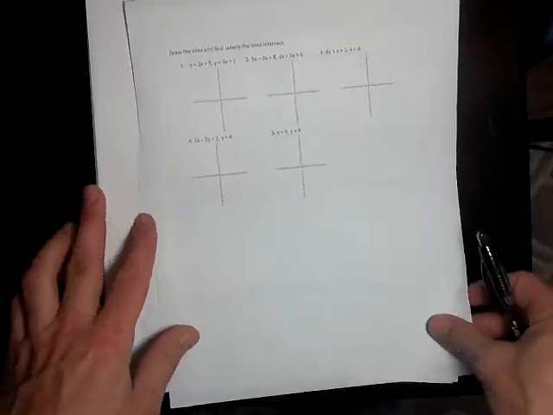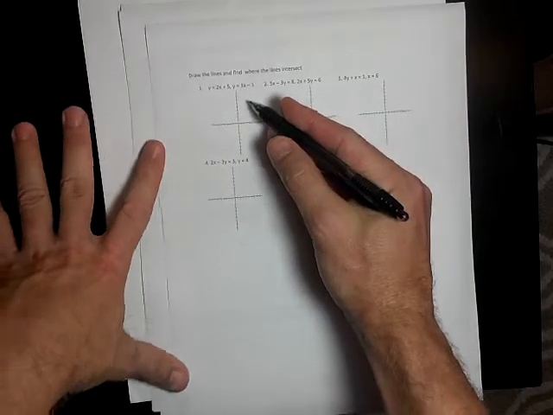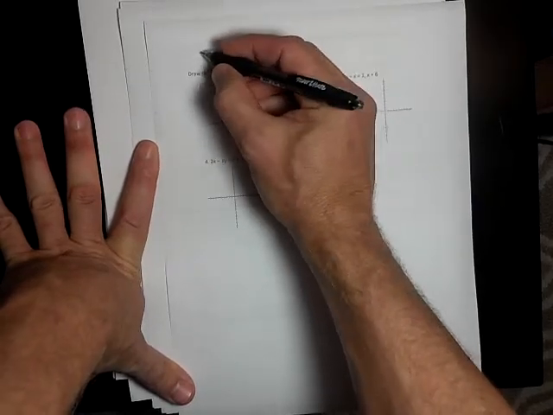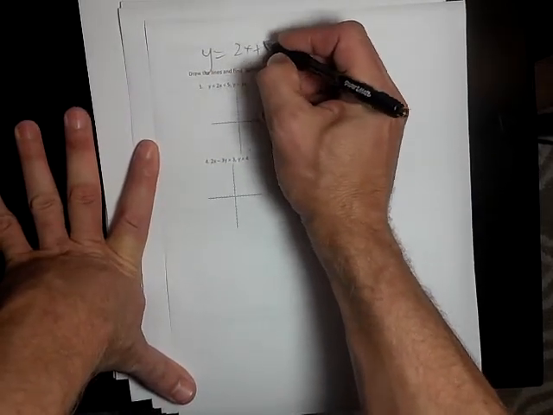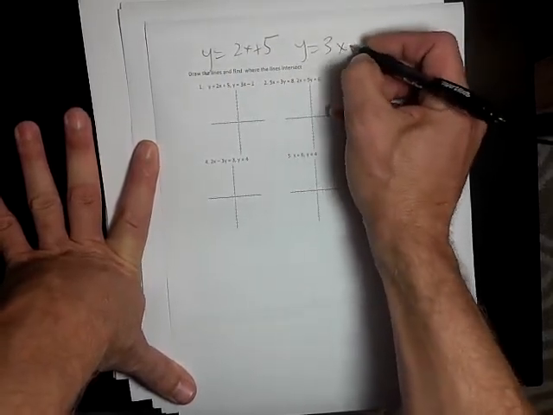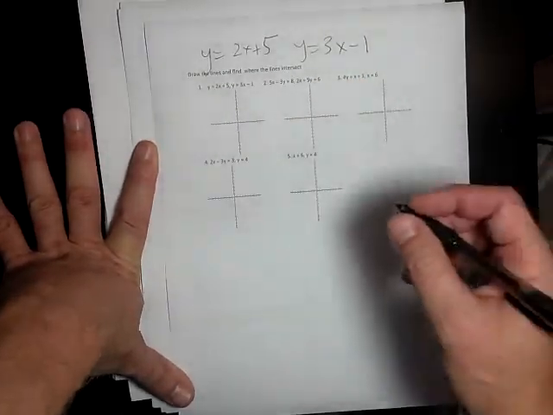Let's see. The next one says draw these lines and find where the lines intersect. Okay, these are good problems. So for the first one, let's draw them. These two are y equals 2x plus 5, and the other one is y equals 3x minus 1. These are already in mx plus b format.